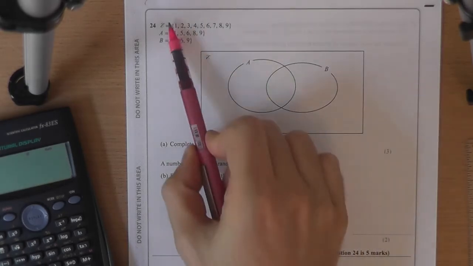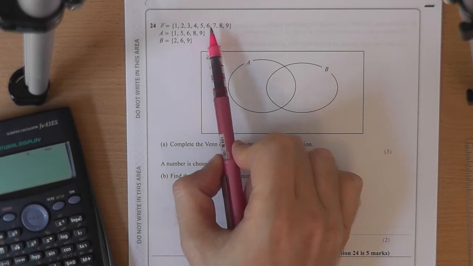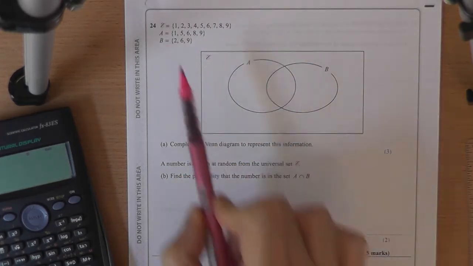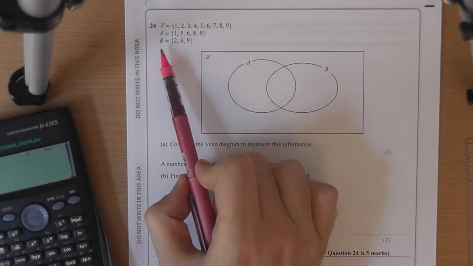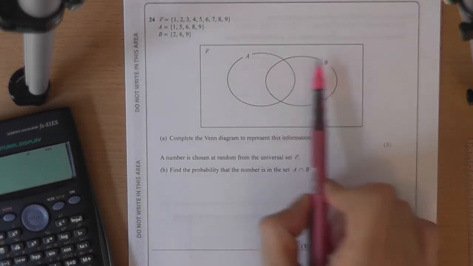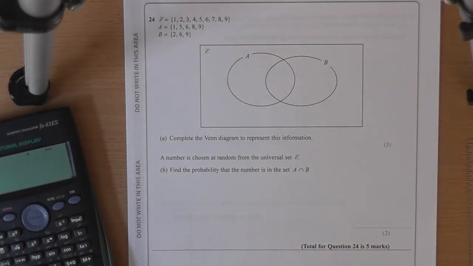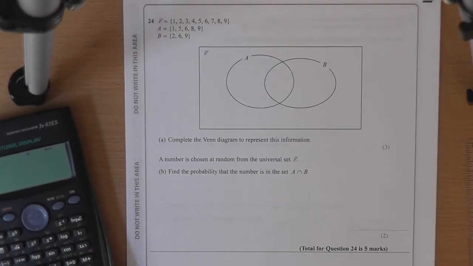Question 24, and we're given 3 sets here. We're given the everything set is 1, 2, 3, 4, 5, 6, 7, 8 and 9. We're given that set A is 1, 5, 6, 8, 9. We're given that set B is 2, 6 and 9. We're given a Venn diagram. We've got A and B labelled as circles. We've got the everything set here around the outside. And part A is complete the Venn diagram to represent this information.